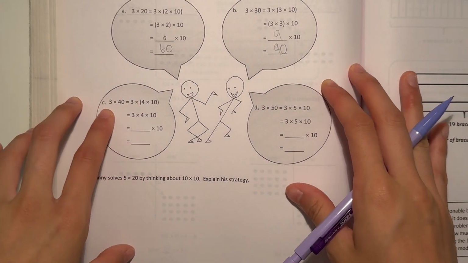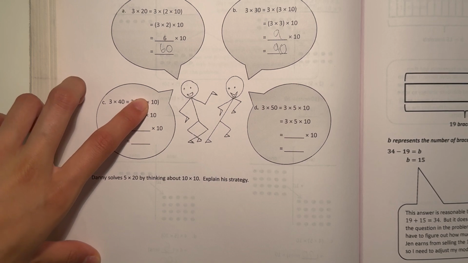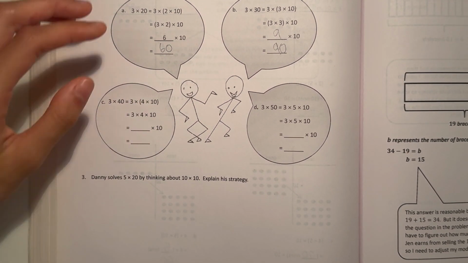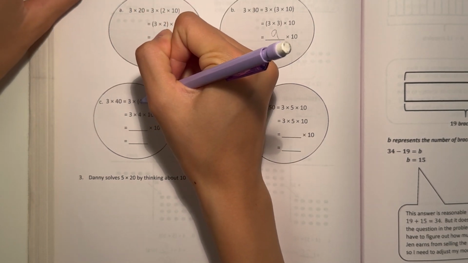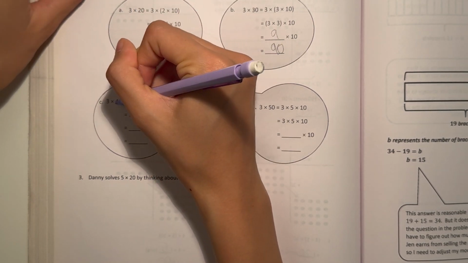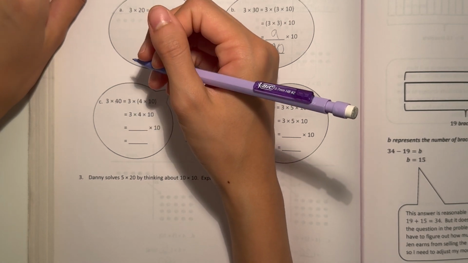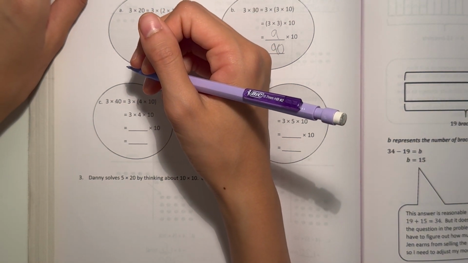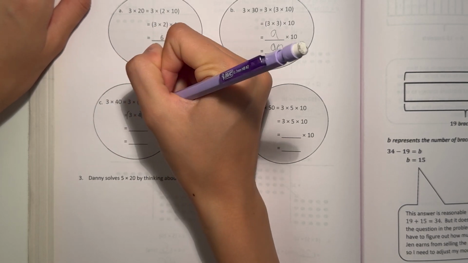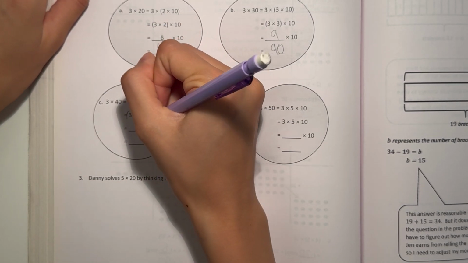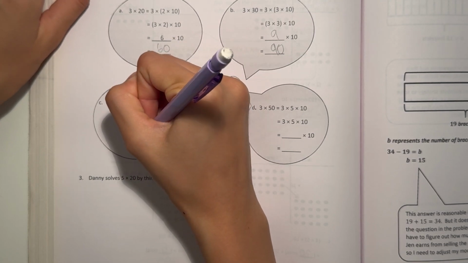And now C, 3 times 40 equals 3 times 4 times 10. So first we have the parentheses around the 4 times 10, because 4 times 10 is 40, which is equal to that. But it's easier to multiply with 10 after multiplying everything else, so we can put our parentheses around 3 and 4. So now we have 12 times 10, and that's 120.